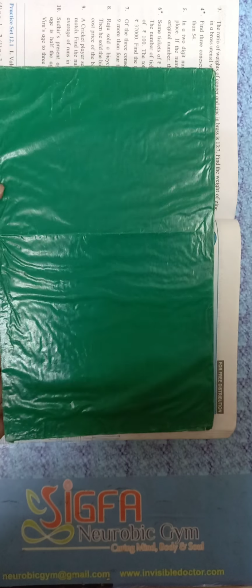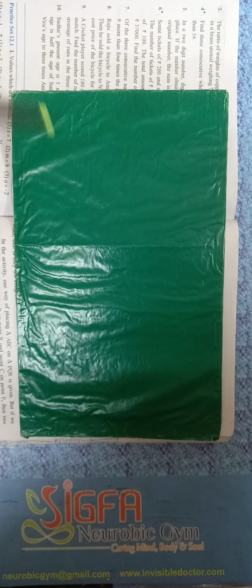Now this is rectangle ABCD. Okay, here, A, B, C, D. They are the vertices. And this is another rectangle. P, Q, R, S. Now I am going to place this rectangle on this rectangle.